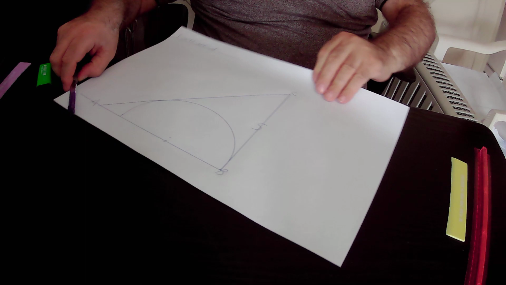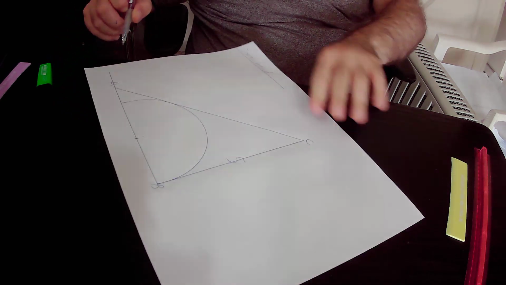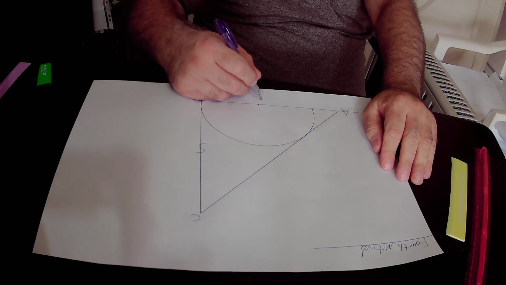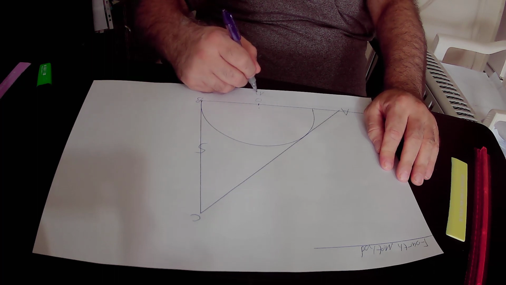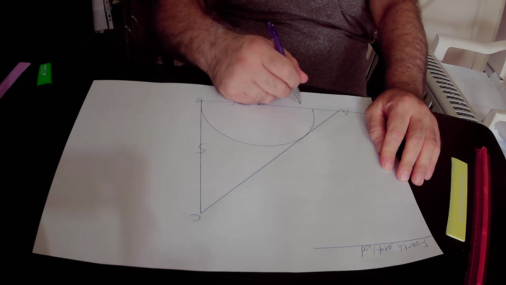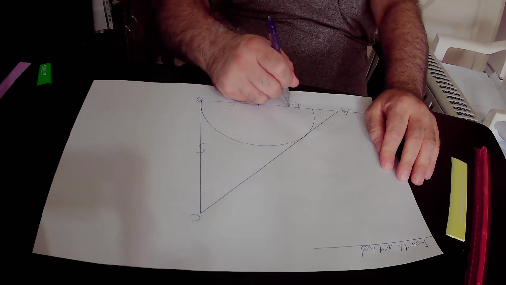I will not repeat the things that we did in the previous methods. We know that this is point O, this is 2n, OB is the radius, AO equals 12 minus R.